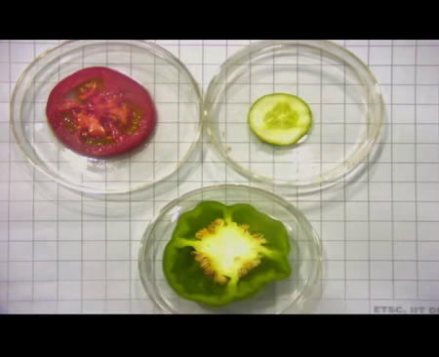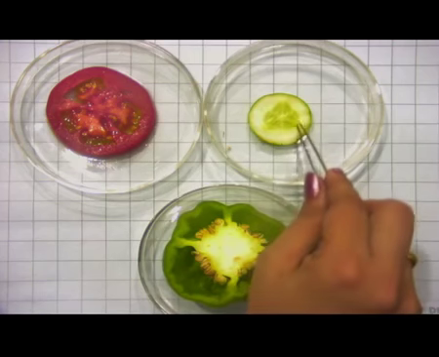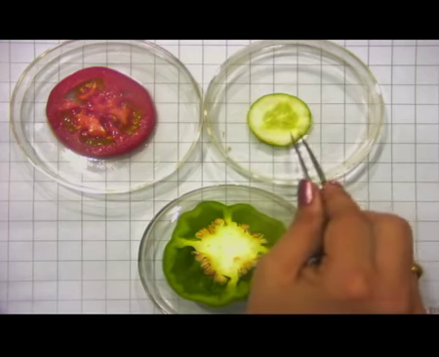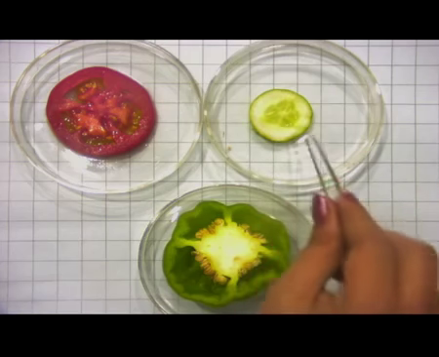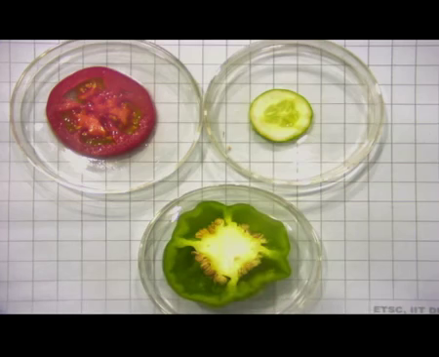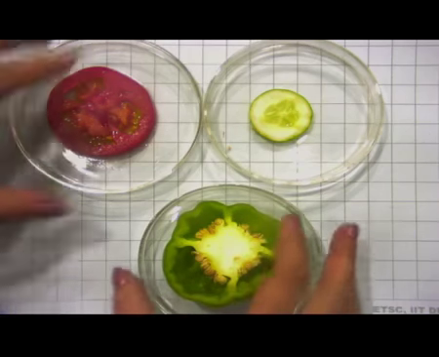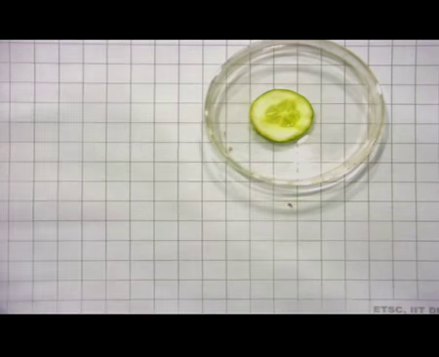Now, this one is different. Here there are no locules and the placenta is present on the periphery. So, this is the parietal placentation. In this manner, you can study many different placentations.